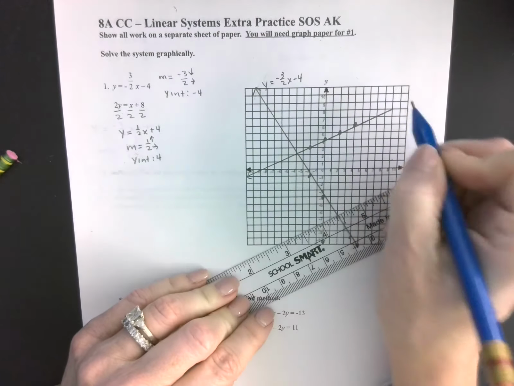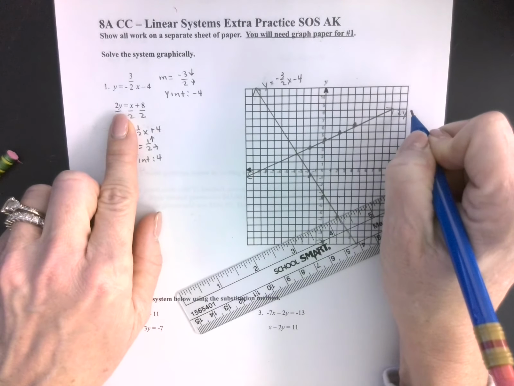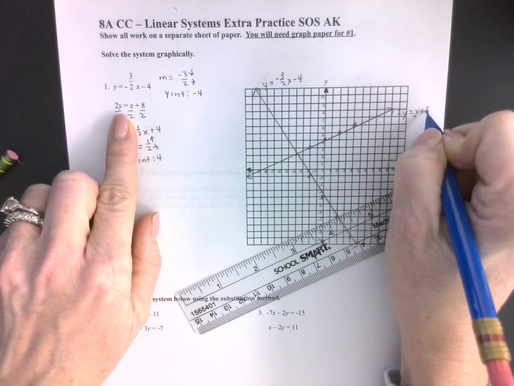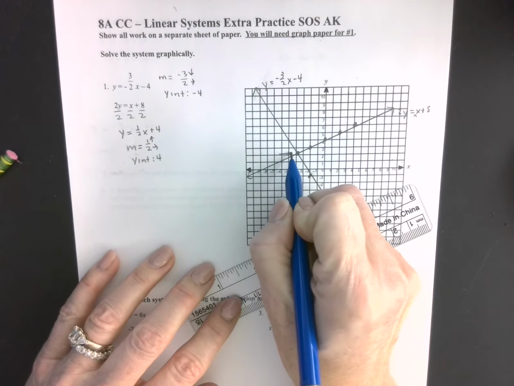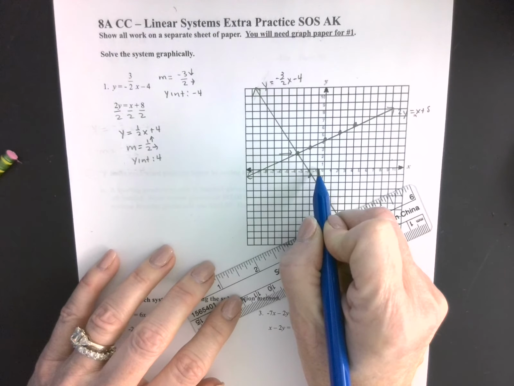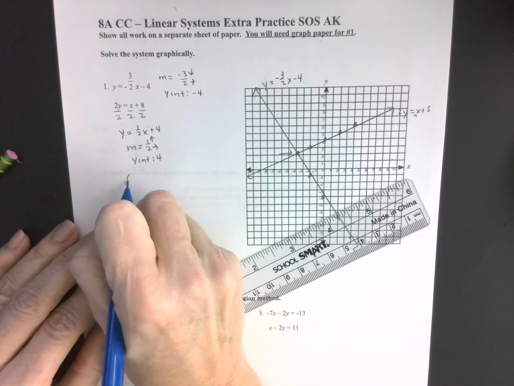Extend, arrows, and remember to label with the original equation. Okay, we're looking for the point of intersection, which is here. The coordinates of that point are negative 4, 2.